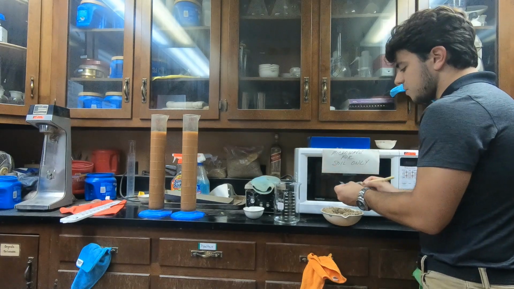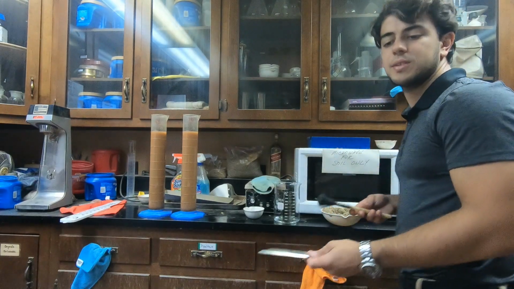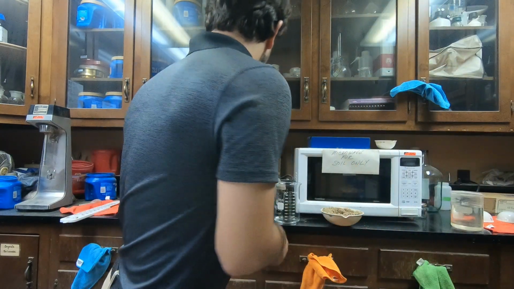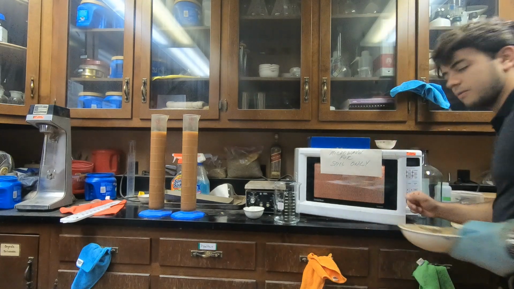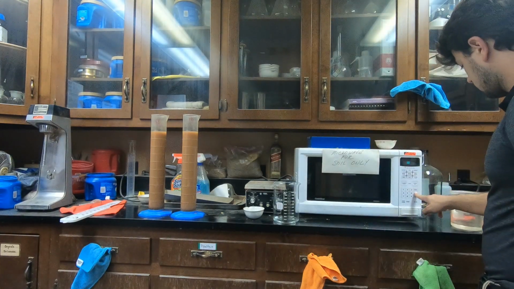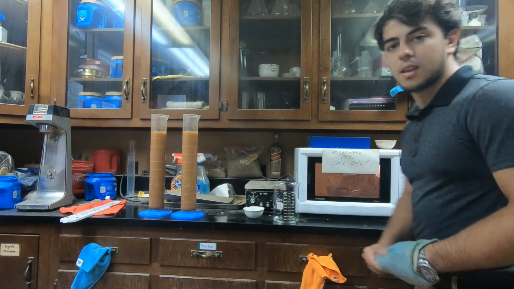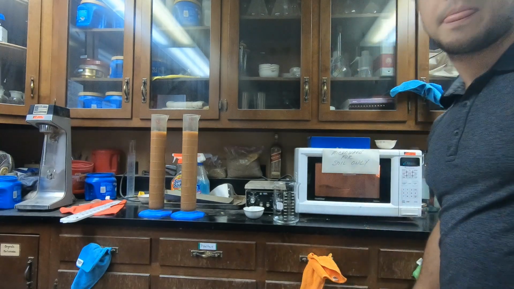Again, if you miss a couple particles, it's not going to be a big deal, but you don't want to have a good chunk missing. All right, I'll put this back in the microwave for another 3 minutes. Maybe we'll cut the video, fast forward so you can see that.